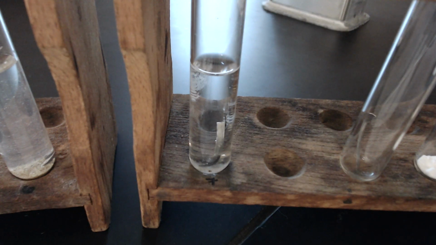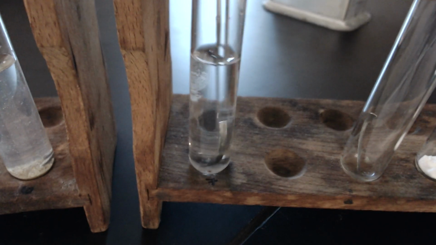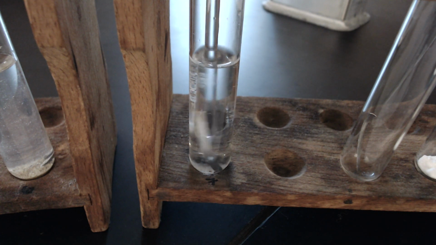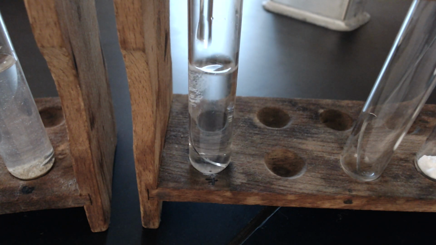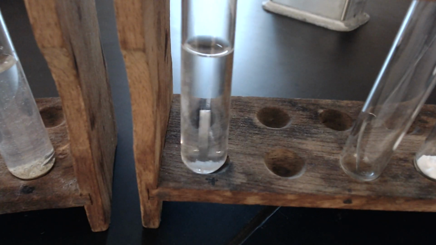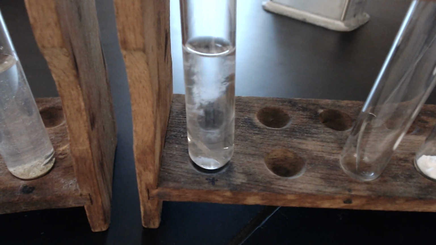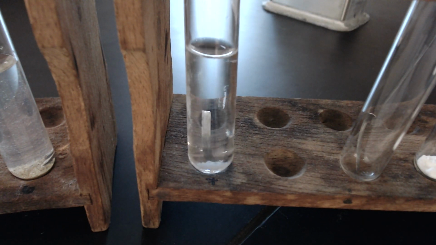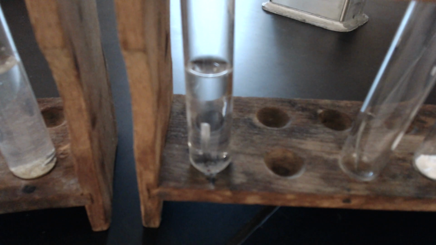Let me get my clean stirring rod and let's agitate. So make your observations and record your data for magnesium.